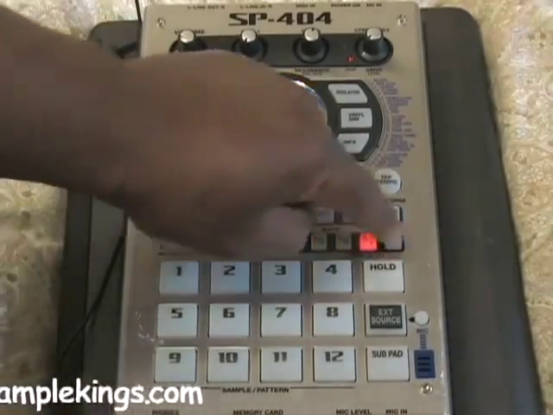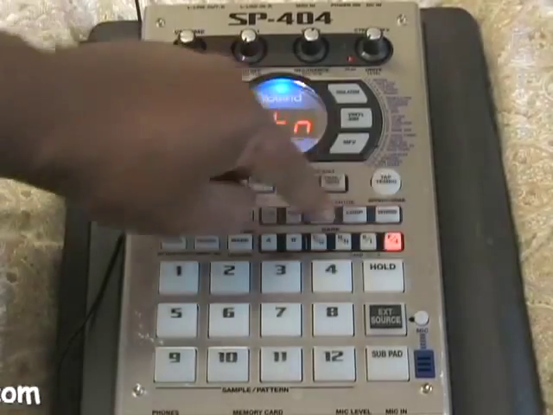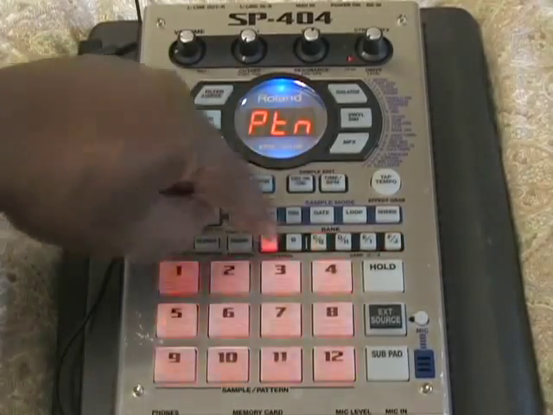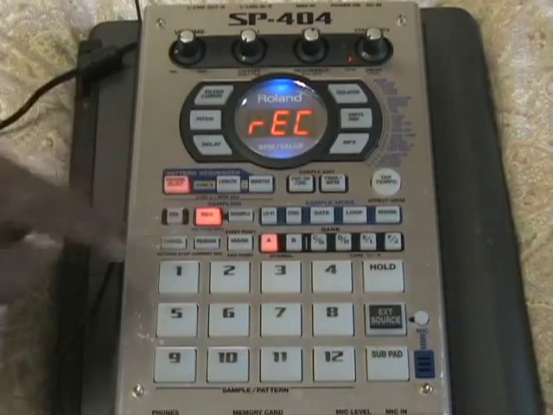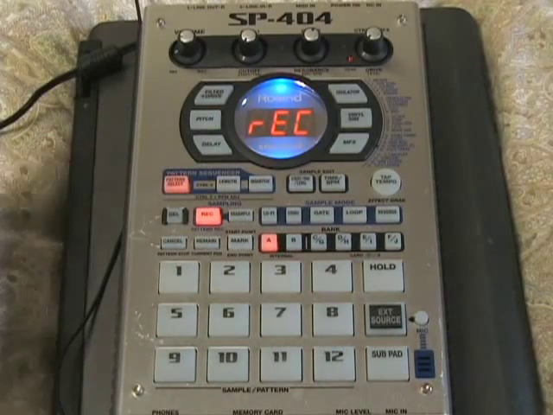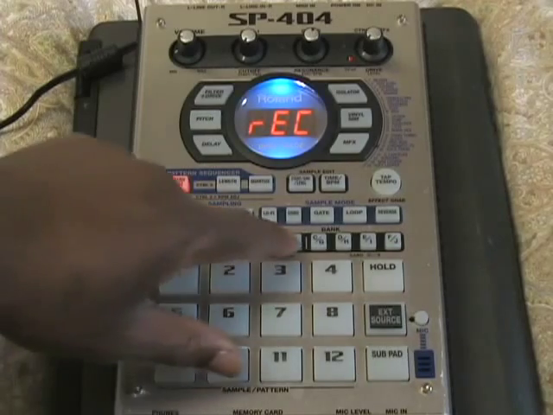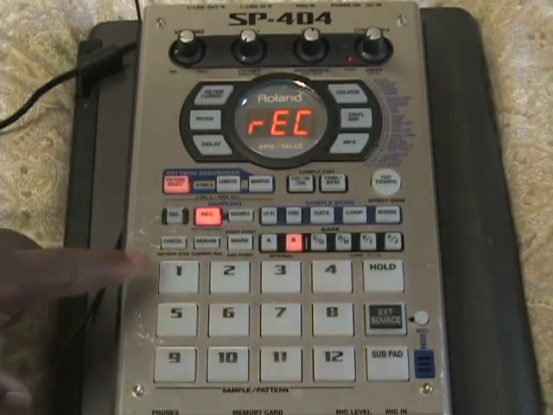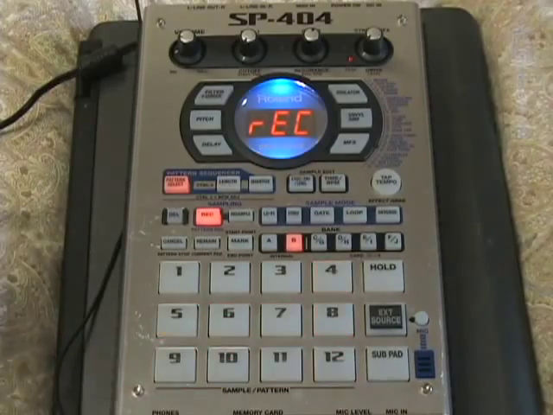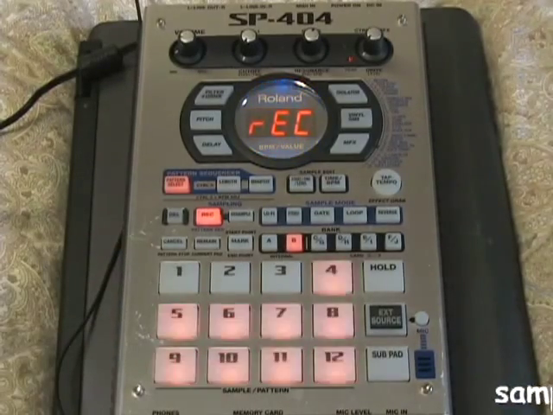So I can select it. If the bank is full, I'll go to the next bank. So right here, back to here in A, we'll press record, and now these patterns are taken up. So there's something on these patterns. That's why it's not lit. I go to B, and there's something on 1, 2, and 3, which you already know. But 4 through 12 are blank.